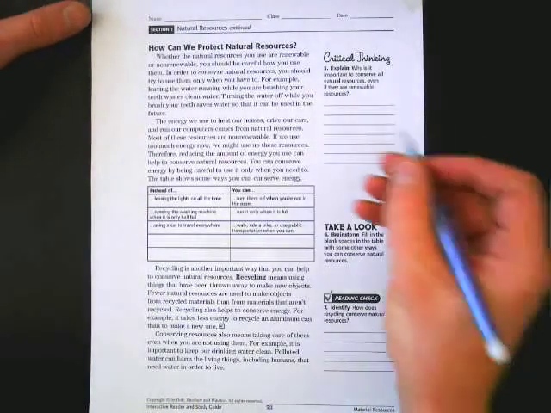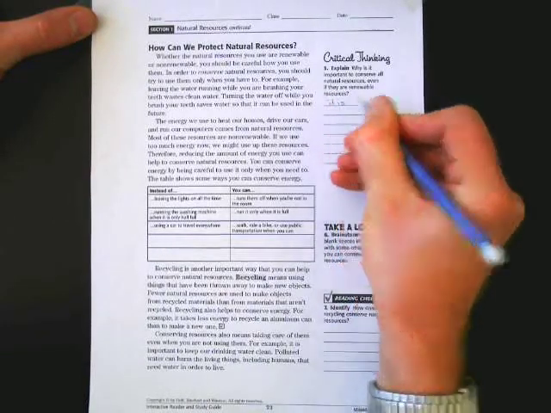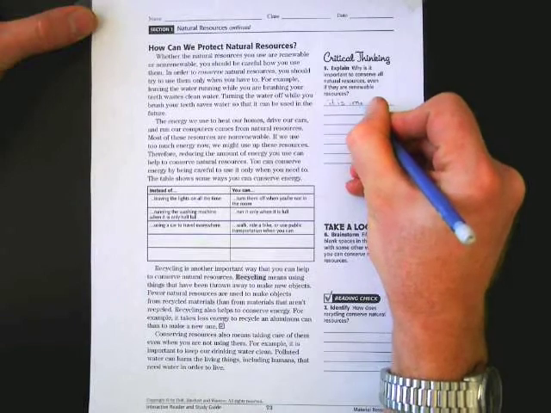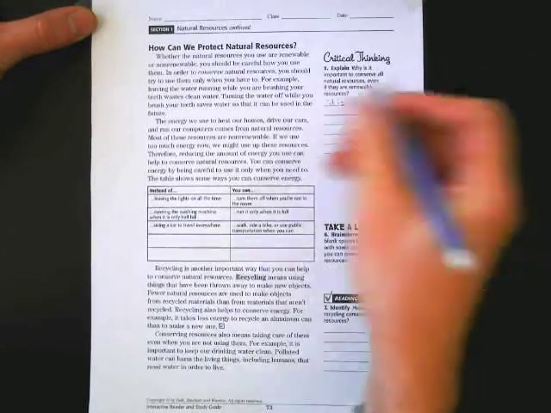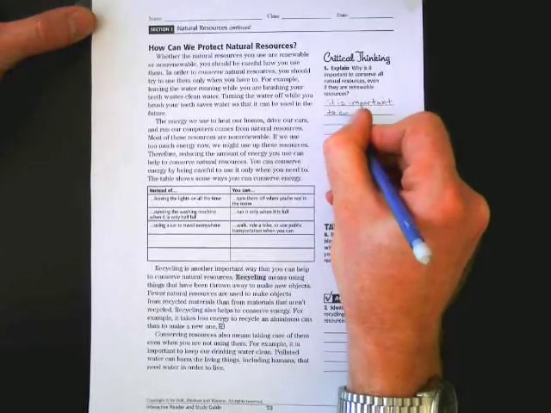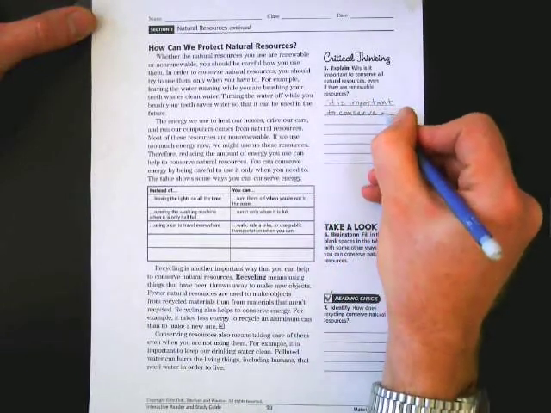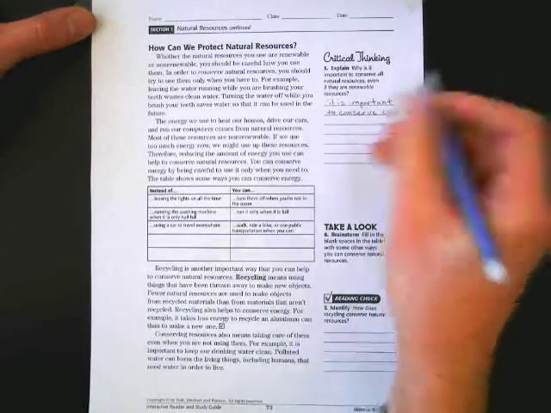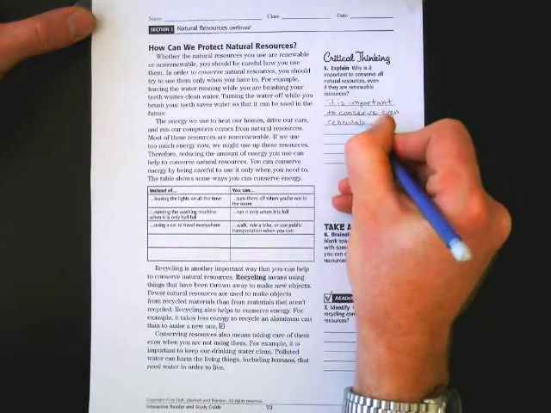Critical thinking. Explain, why is it important to conserve all natural resources, even if they're renewable resources? Okay, let's see here. It's important to conserve even renewable resources so that we don't use them too quickly and make them non-renewable, like those trees we read about on the last page.